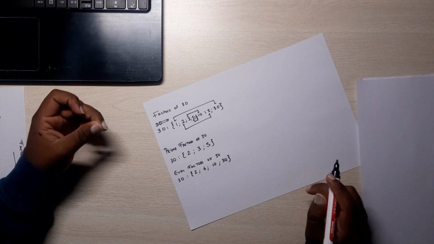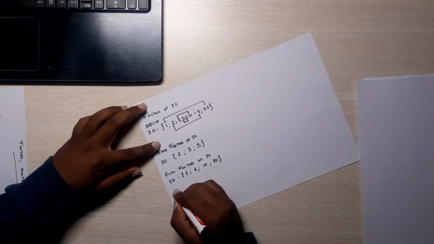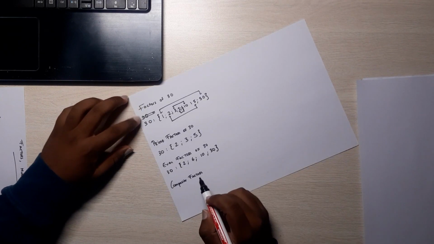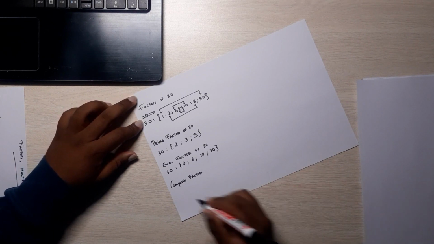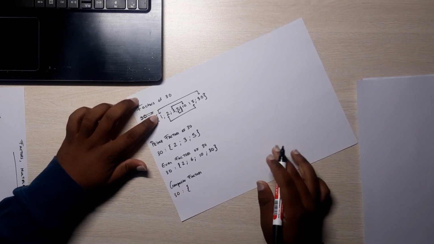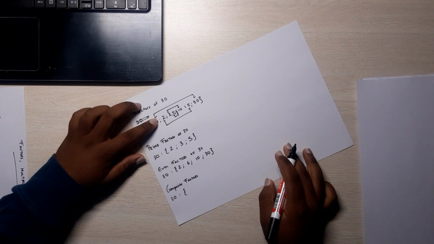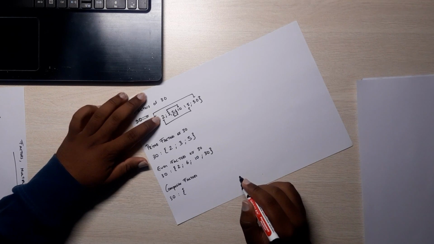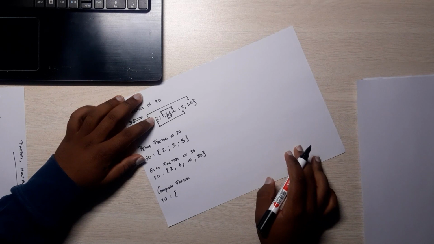And what we can do now, let's say we're looking for composite factors. What are composite factors? It's factors that are not prime and are greater than 1. So 1 can't be a composite number. Remember, composite numbers and prime numbers are always greater than 1. Is 2 a composite number?